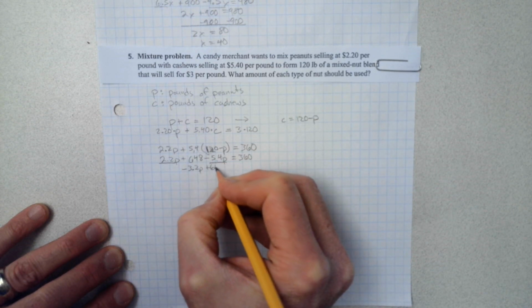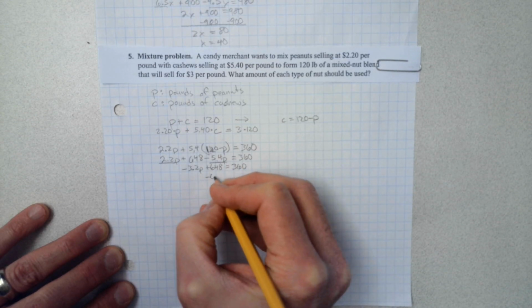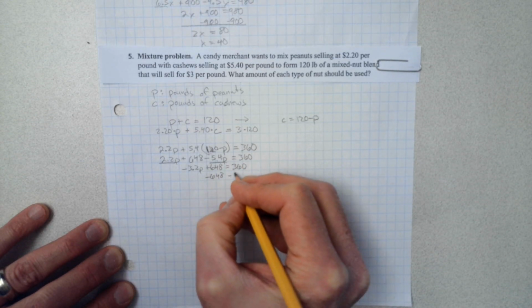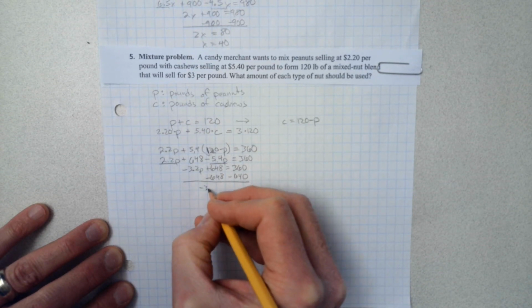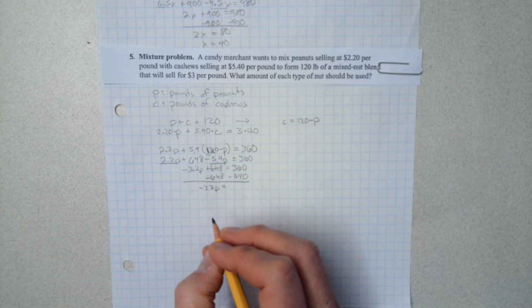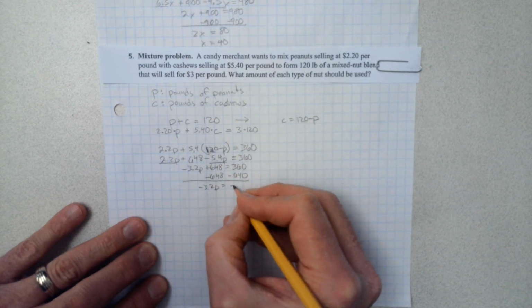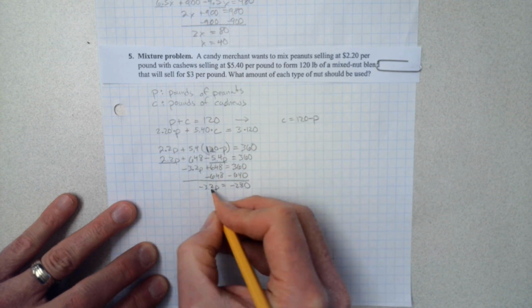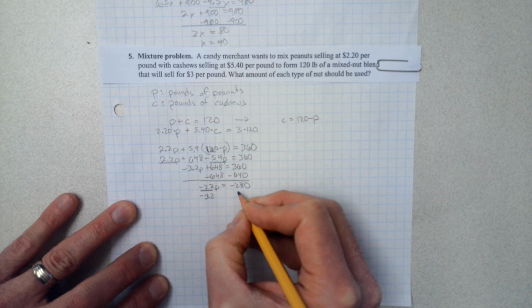Still have the plus 648 is equal to 360. Subtract 648 from both sides and gives me negative 3.2p is equal to, let's see, negative 280. We'll divide both sides by negative 3.2.